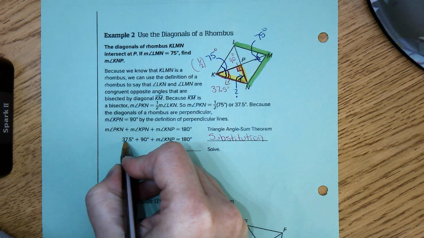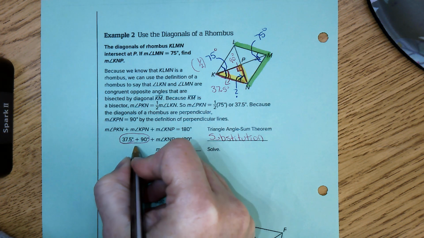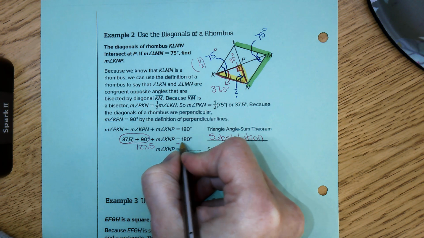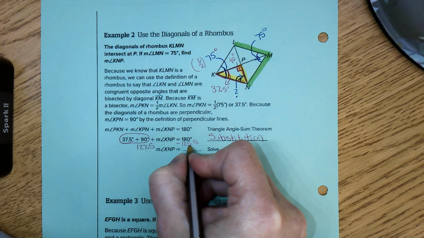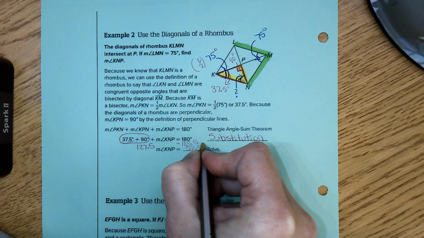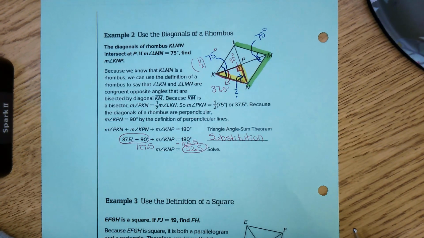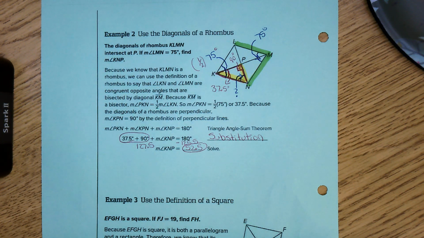Okay, so 37.5 plus 90, these are like terms. So that's 127.5. So let's subtract that, 127.5 from 180, that gives me 52.5. That's the measure of angle K and P. To use all of this knowledge to find our pieces. And you're going to have to do that on your assignment. You're going to have to use the knowledge that you have of triangles with these rhombuses and squares.